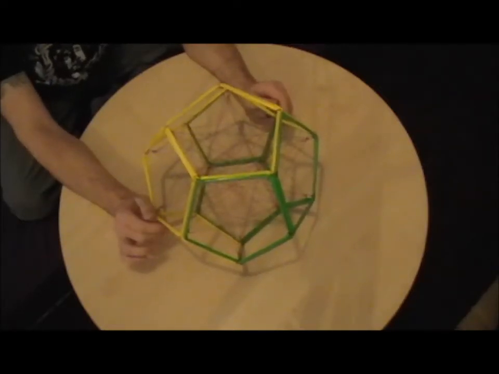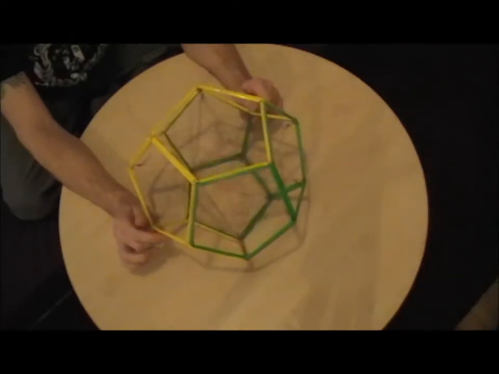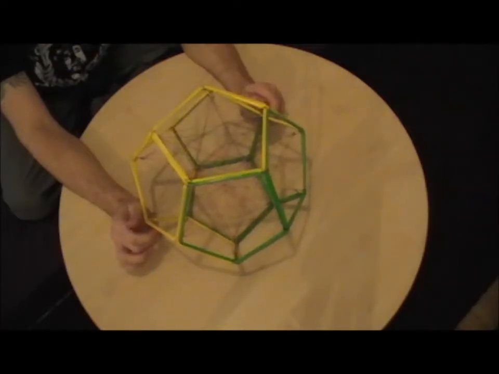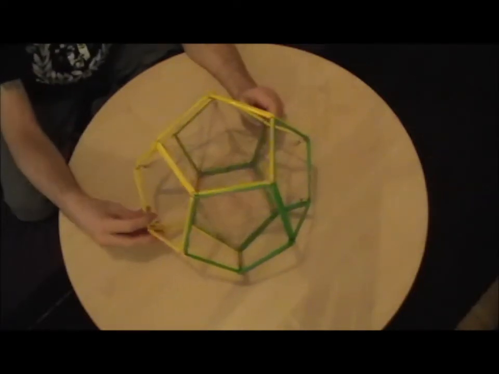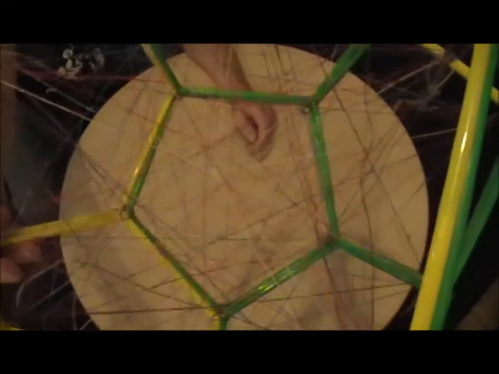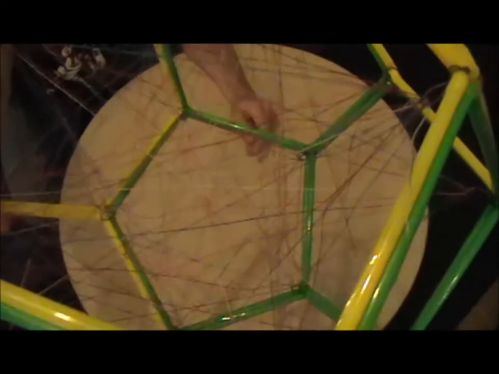It would be obvious to say that if a dodecahedron can be found inside of an icosahedron, then you would be able to find an icosahedron inside of a dodecahedron. Inside of this object is different colored string. The white string goes through the exact center.